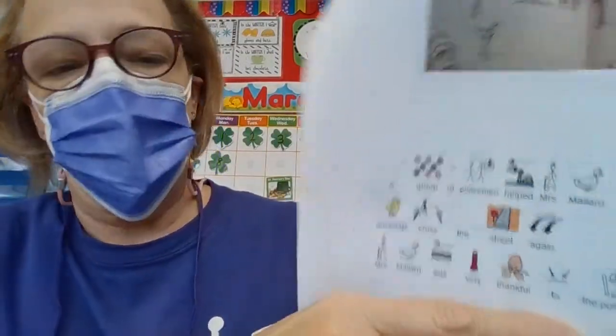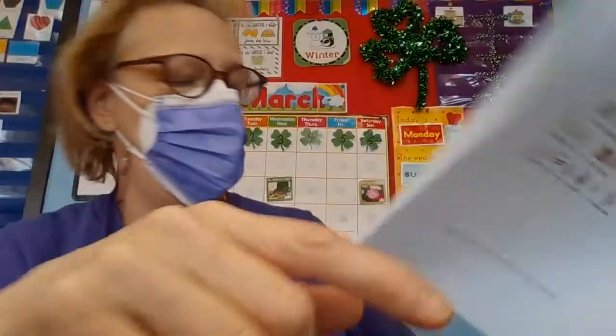Mrs. Mallard was very thankful to the policeman. Thank you so much. That was so kind of you. Oh, there's kind again. I really appreciate what you did for us. Remember to be generous and kind to other people. Treat them like you want to be treated.